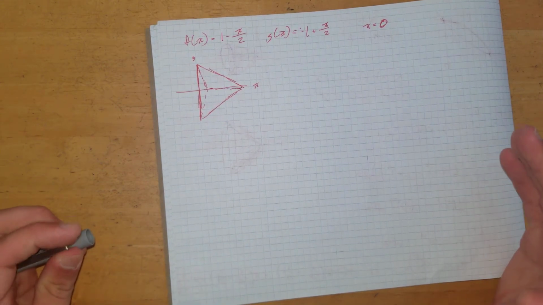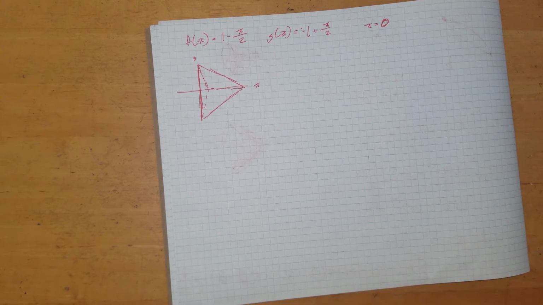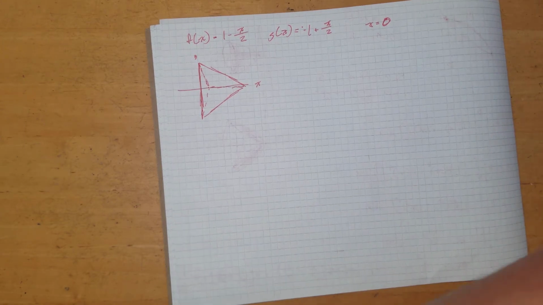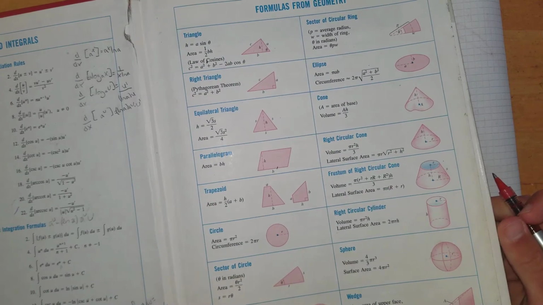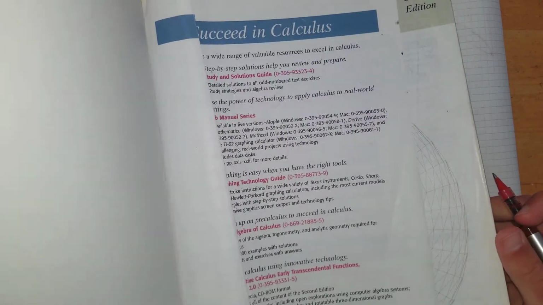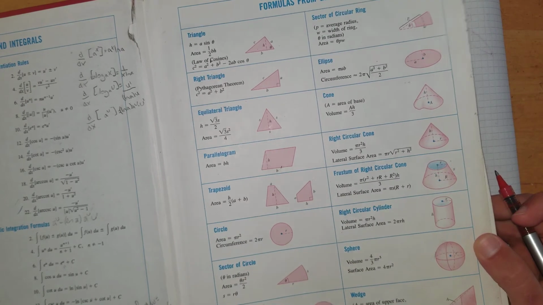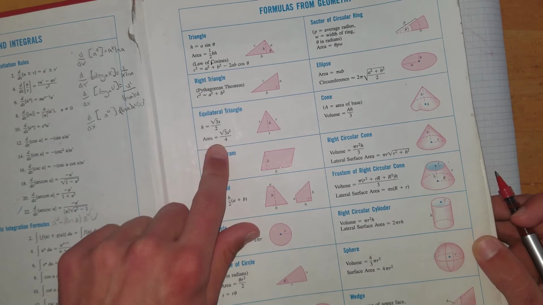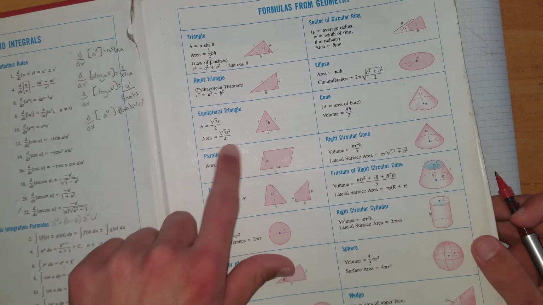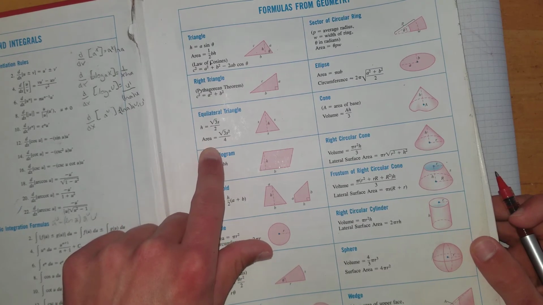So the way we're going to find this is we have to use the area of a pyramid. So we're going to look in the front here for that, because we're dealing with a pyramid, or not. Equilateral triangle. That's what we're dealing with. So we have to use the area here.